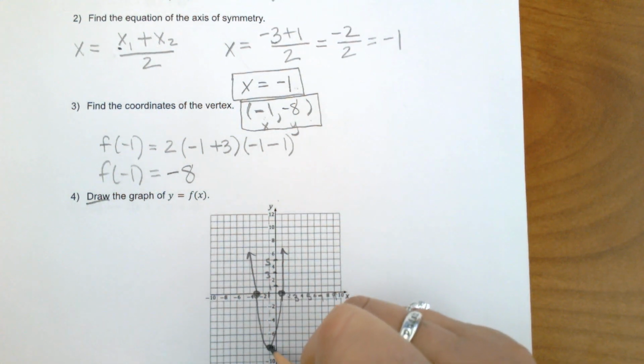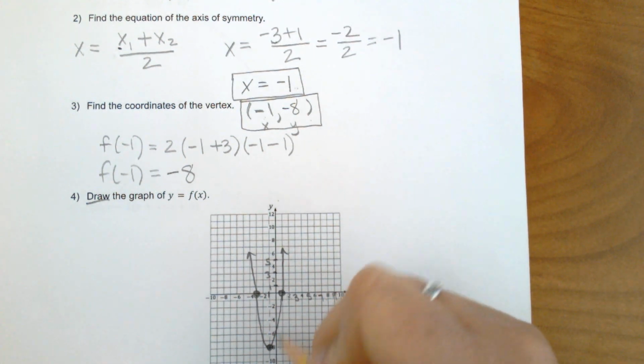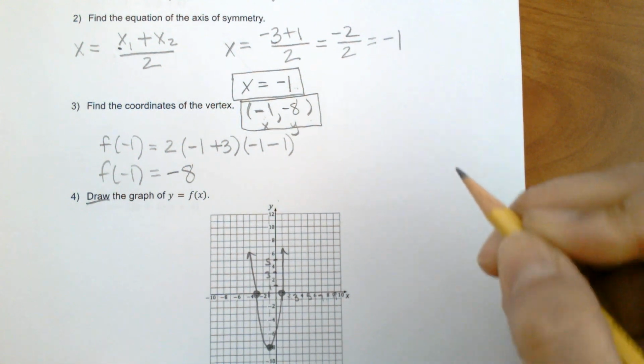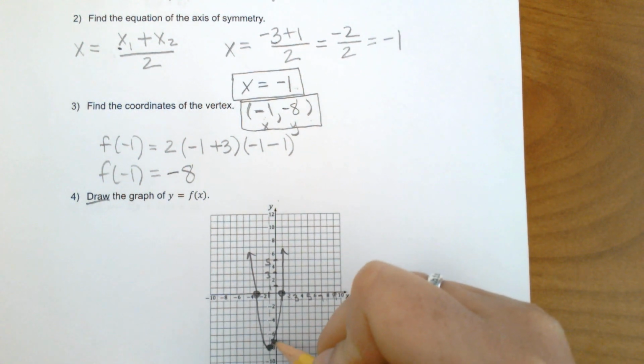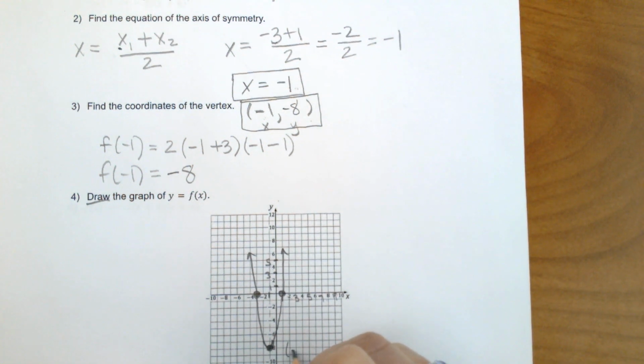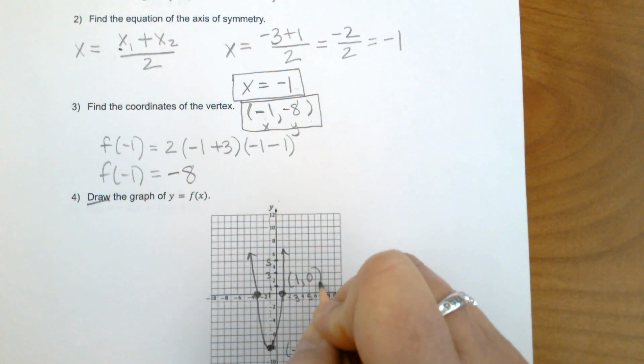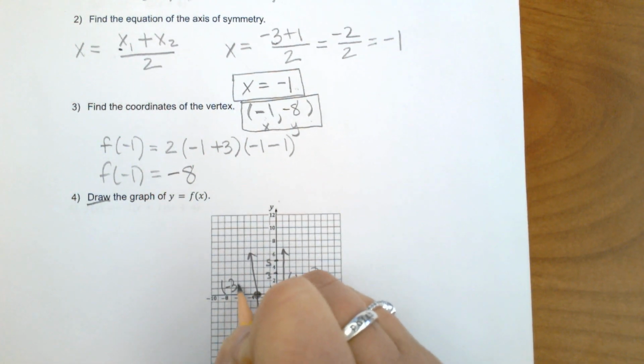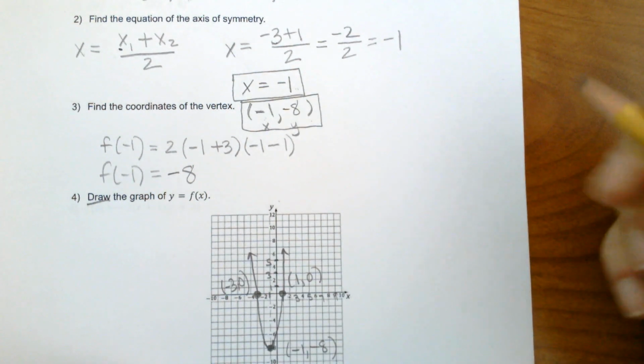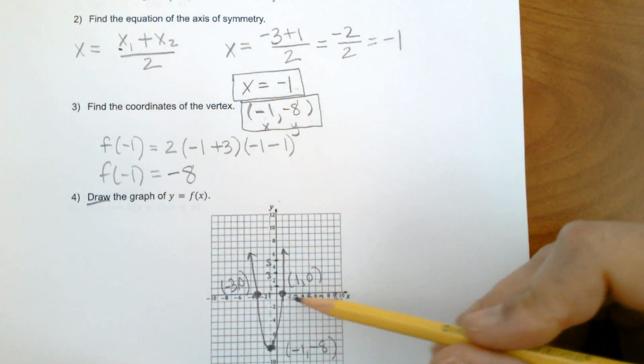Make sure this doesn't look like a V. It has to look like a U, everybody, because if it looks like a sharp V, that's not a parabola. A parabola has this nice curve to it on the bottom. And what I'm going to do is I'm going to label this -1, -8, 1, 0, -3, 0.